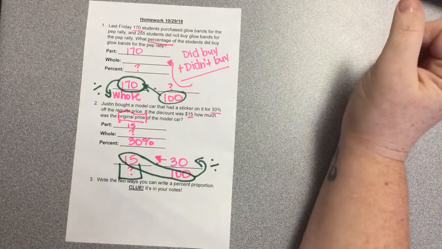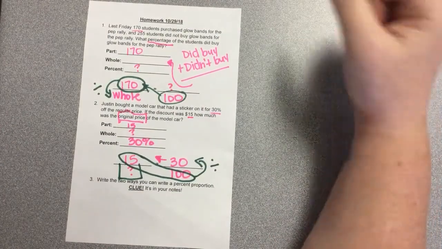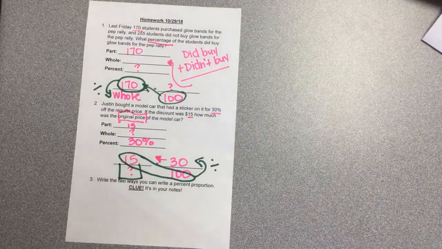ways to write the percent proportion, or if you have your notes, you can go in there and look and see the 2 ways to write a percent proportion. Whenever we did 4 corners one day, this was one of our questions, how many ways can you write it, and there are 2 ways that you can write a percent proportion. So if you rewind and go back to the notes, you can see that. Or if you have your own notes, you can go ahead and see that.